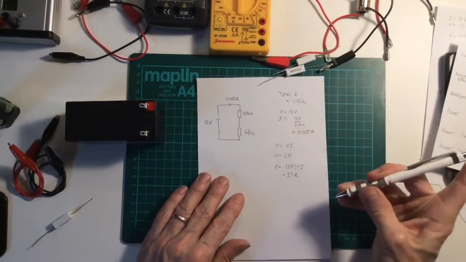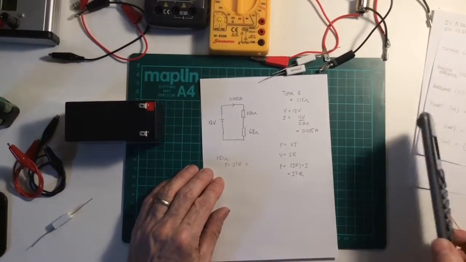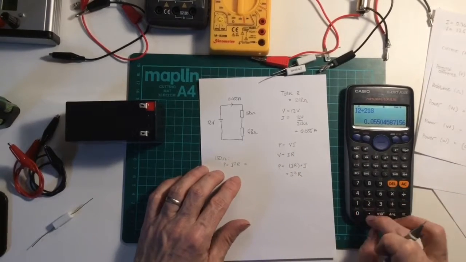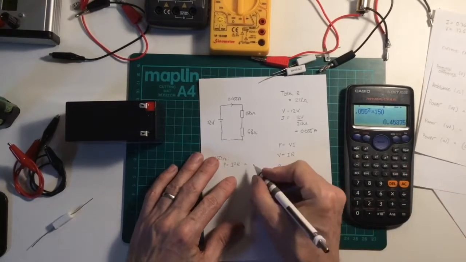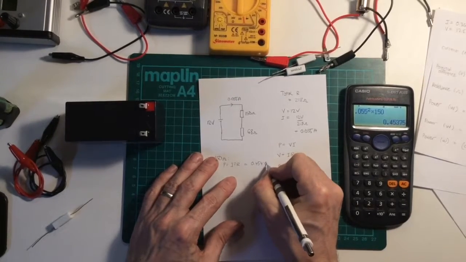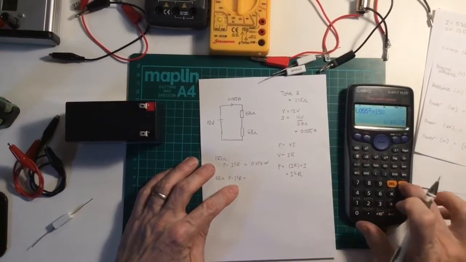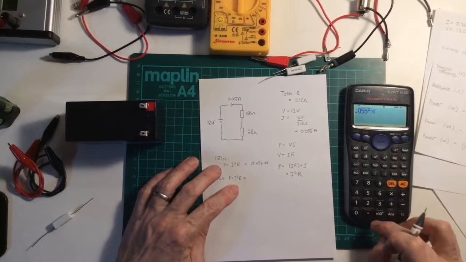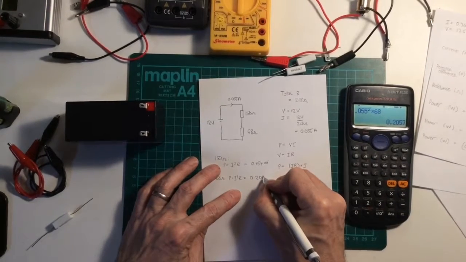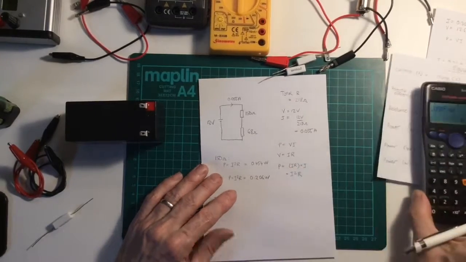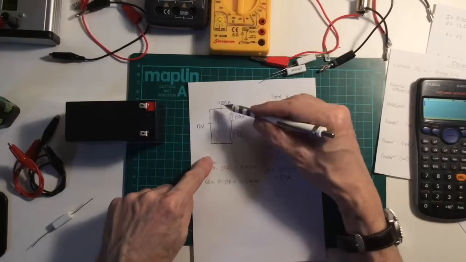Okay, so let's calculate it for each of these. For the 150 ohms, I get P equals I squared R, which is 0.055 squared times 150, which gives me 0.454 watts. For the 68 ohms, I get P equals I squared R, which is 0.055 squared times 68, which is 0.206 watts. That means that there's more power in the 150 ohm resistor than there is in the 68 ohm resistor when they're connected in series like that.